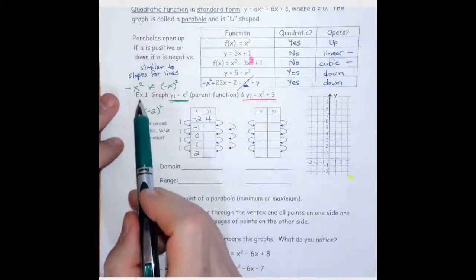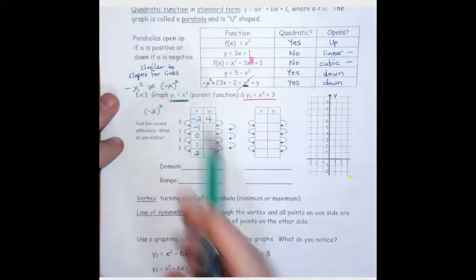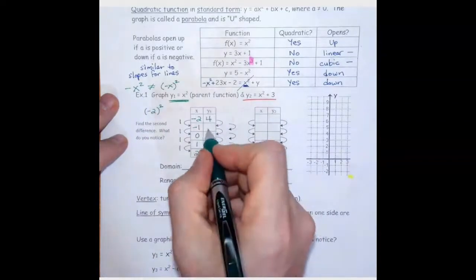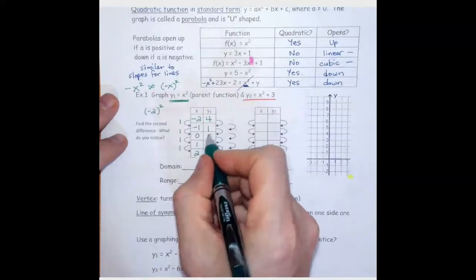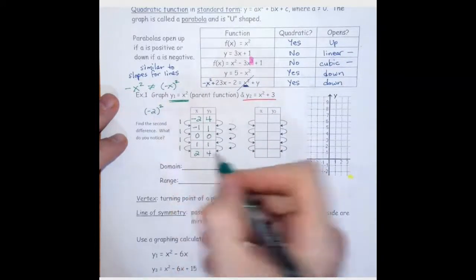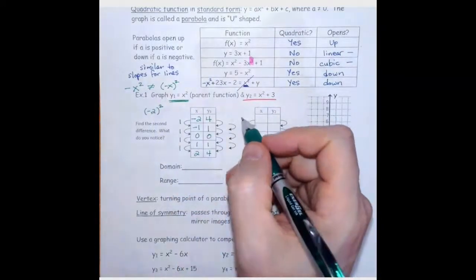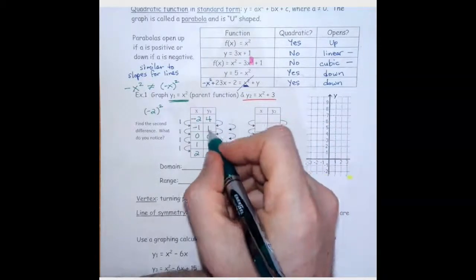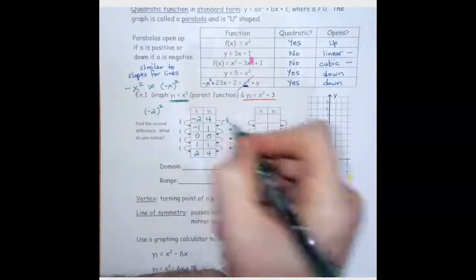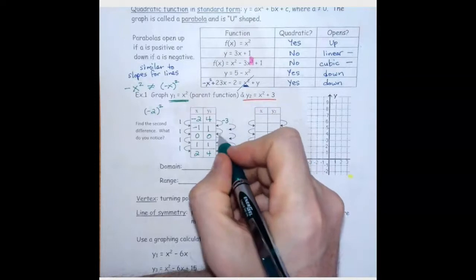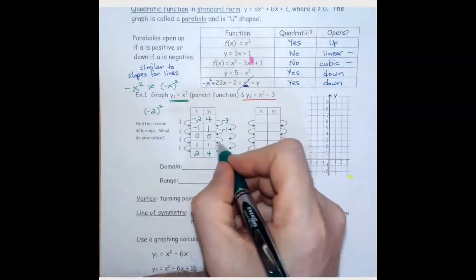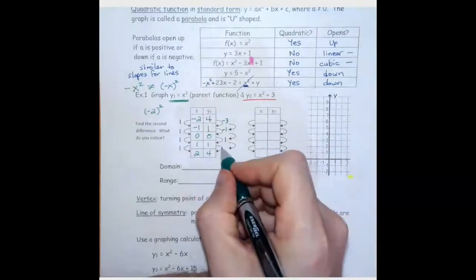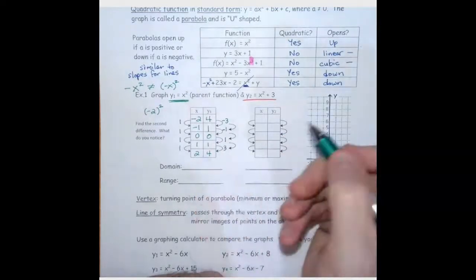That's a common mistake we see even in higher level math classes, so you want to make sure you stay clear on that. And then here, negative 1 squared, negative 1 times negative 1 is positive 1, 0 times 0, and we get this here. Now, going from 4 to negative 1, that's negative 3. Going from 1 to 0, that's negative 1. Going from 0 to 1, that's 1. And going from 1 to 4, that's 3.